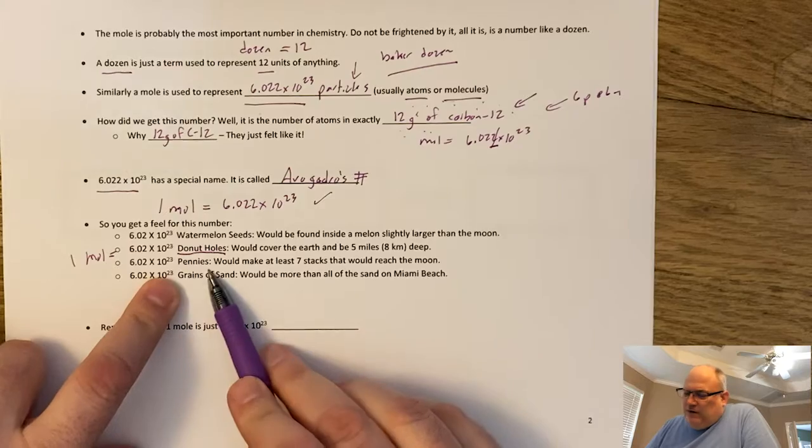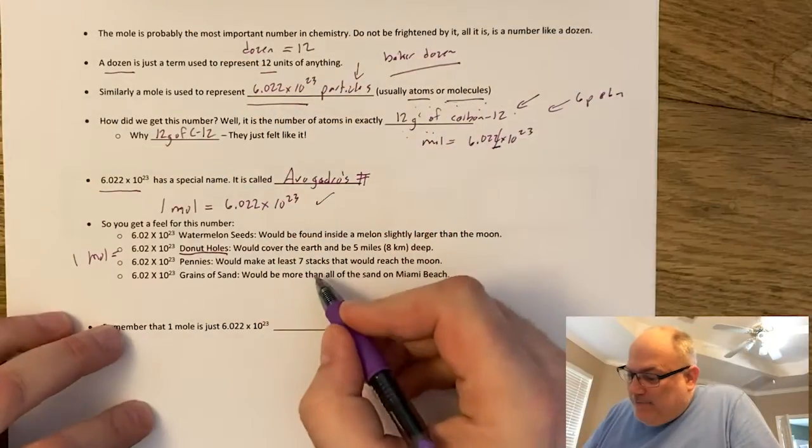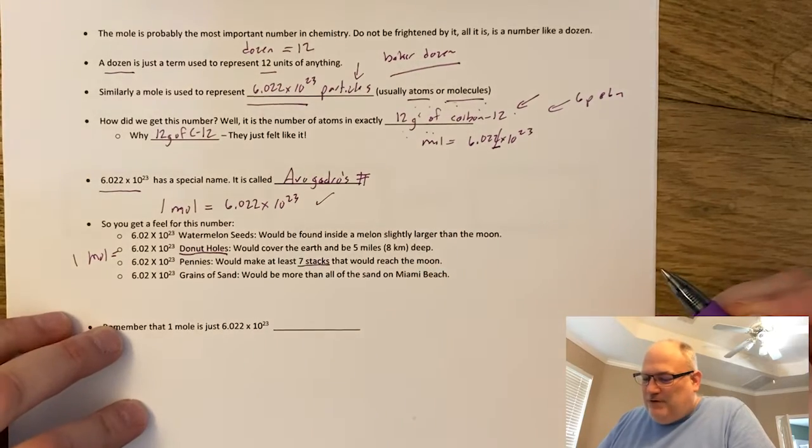Pennies, if we took a mole of pennies, we could actually make 7 stacks going to the moon. Now, again, for those of you who are like, but wait, what about there being no gravity? It'd float away. Yeah, we get it. Theoretically, they're all glued together and somehow we made it out of our atmosphere. Never mind the logistics of doing that, right? Because the big concern is gravity taking it over, right? But 7 stacks that would reach the moon, that's pretty crazy.